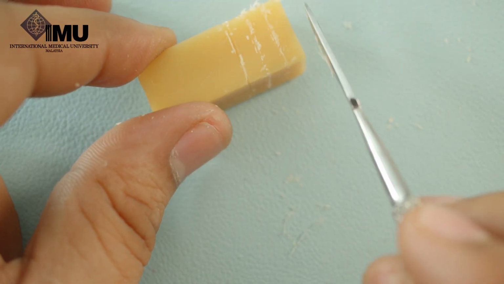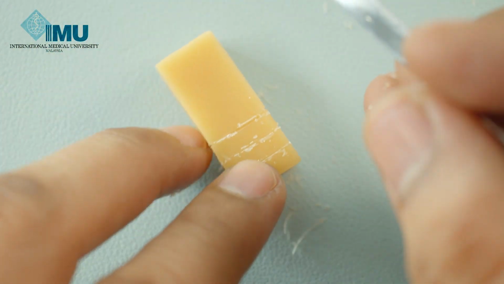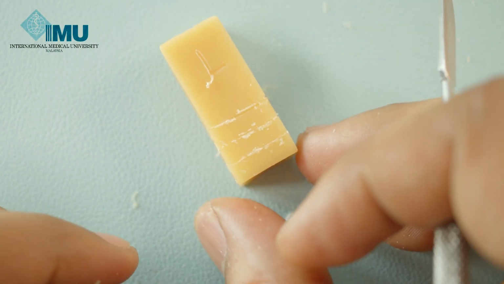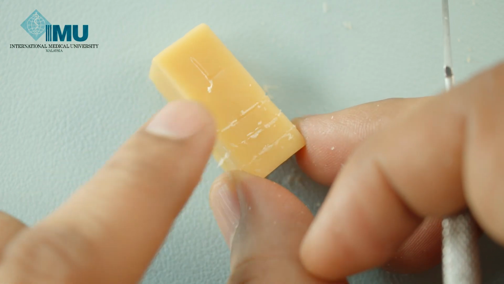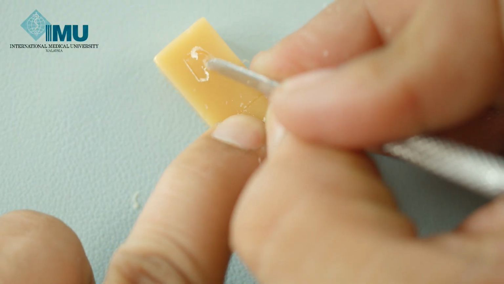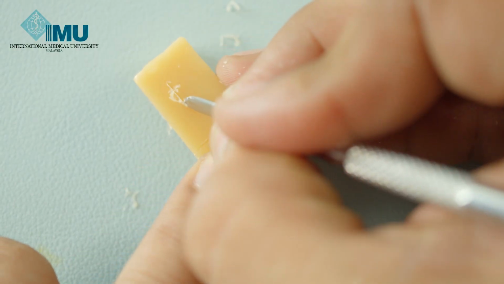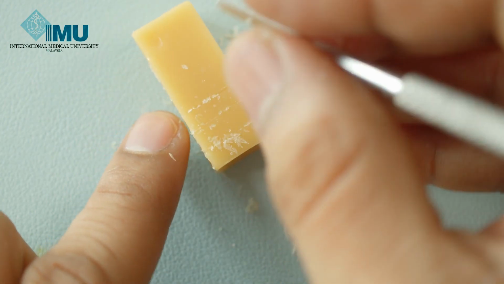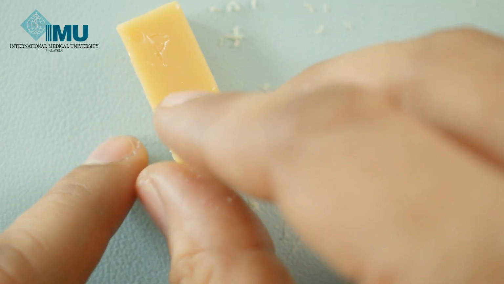Once I do that, I'll mark the sides. Now this is going to be my labial side. I'll mark it as L. This is going to be the right sided tooth, so this side becomes distal. So if this is labial, this has to be the distal if I'm going to do a right sided tooth. The other side would be mesial, and the back side would be palatal. Right, now we have all the sides marked.